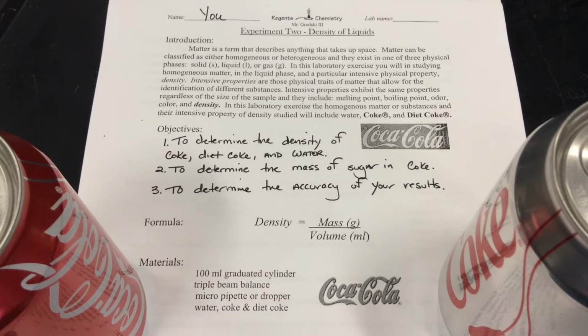So very simply, we're going to get to the data collection, but before we do so, we should have a good look at some previous experiences you probably already have had with Diet and regular Coke in water. If you haven't already done so, get these objectives that are listed here.